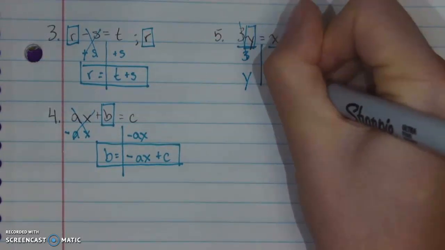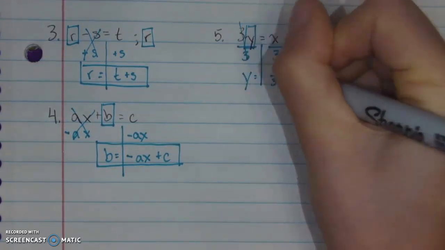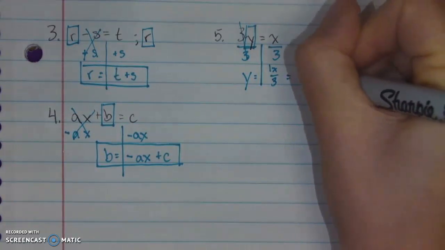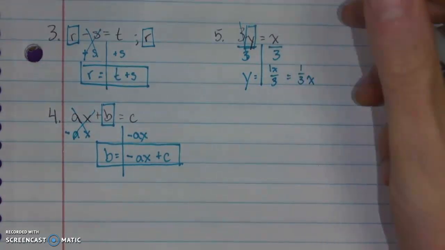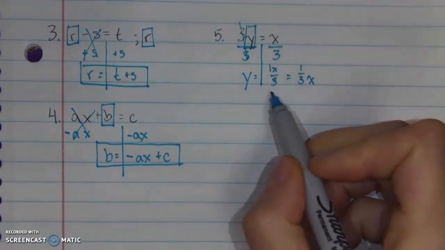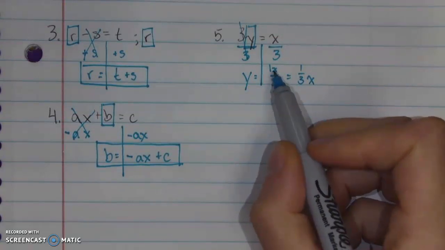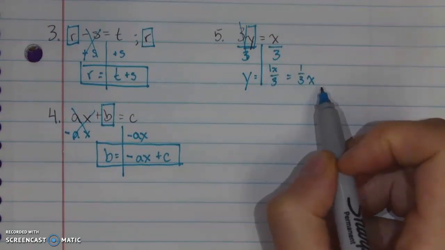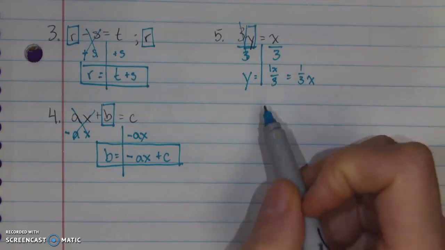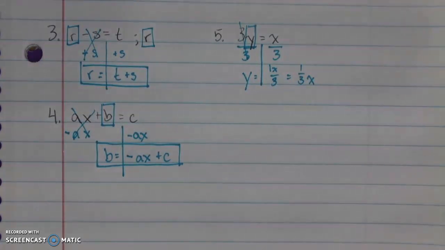Now remember that x over 3 can also be written as 1/3 x. And what we're doing here is we're taking the coefficient in front of the x to turn that into a fraction. And either way is acceptable. I do not mind which one you use.